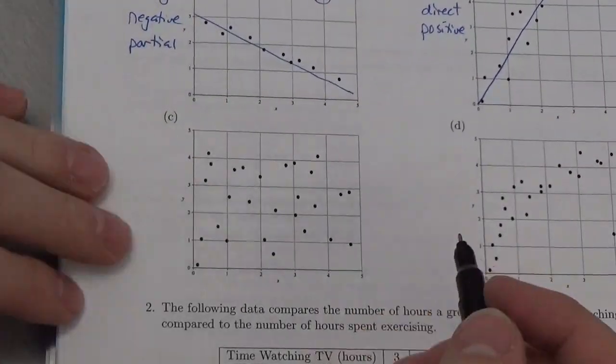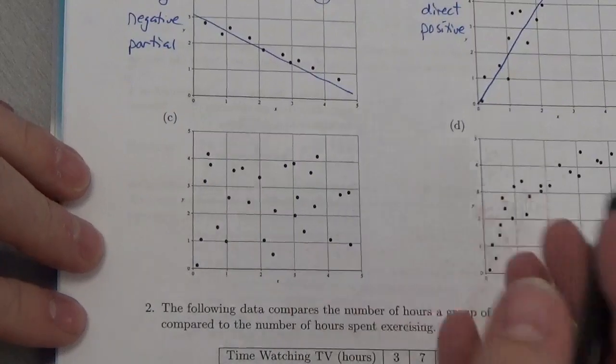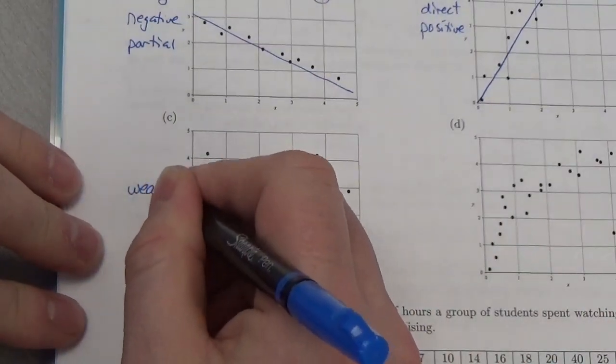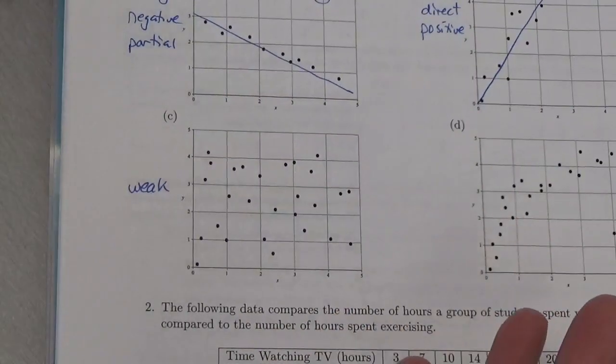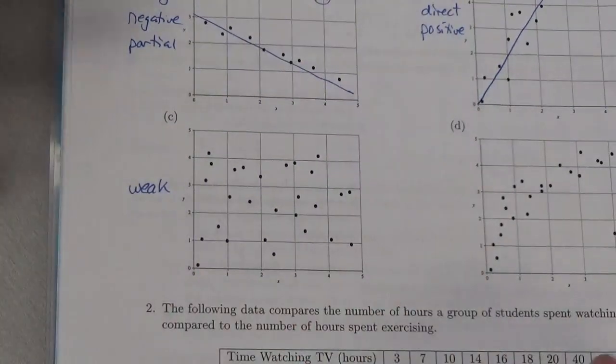Down here, yeah, this is all over the place. This is weak. I can't identify a direction. I can't identify anything really about that. It's just a weak correlation, and away we go.